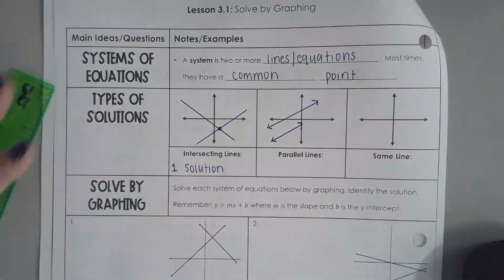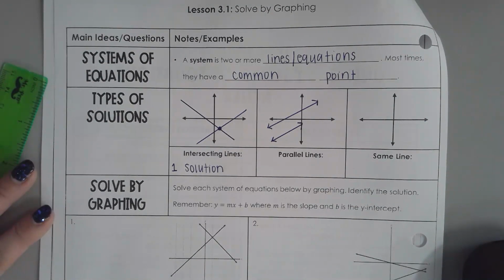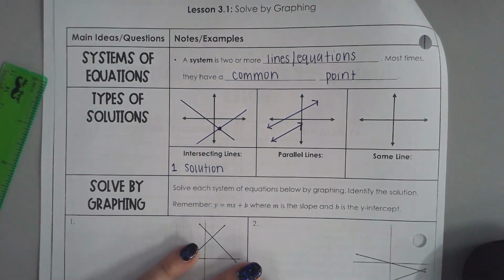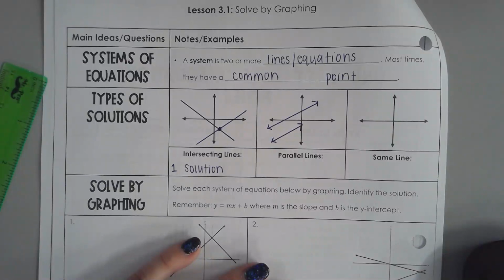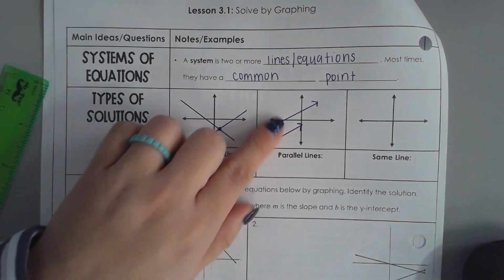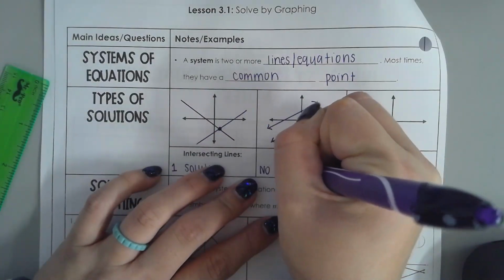The lines themselves are not the same, but they do have the same slope. So those are parallel lines. And so how many solutions do they have? None. Solutions are where they cross. They don't cross each other. So no solution.